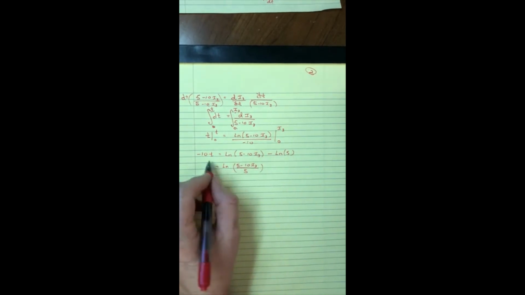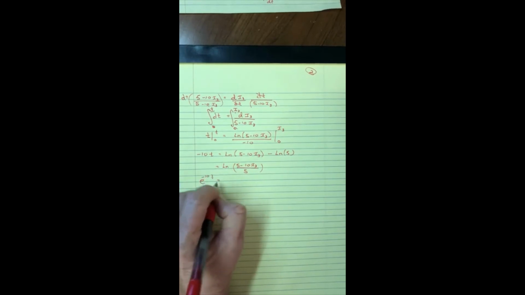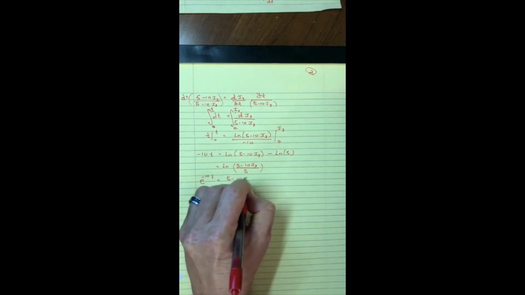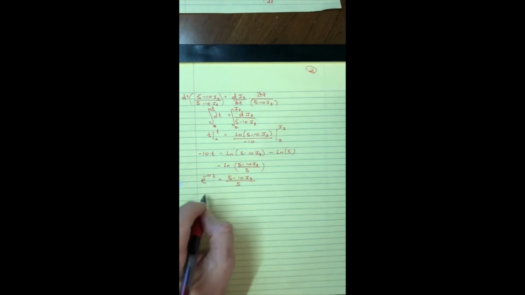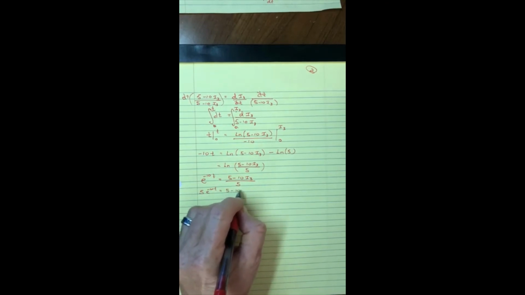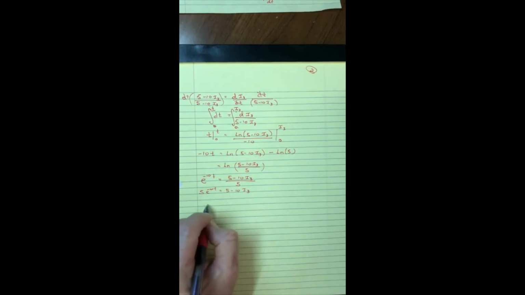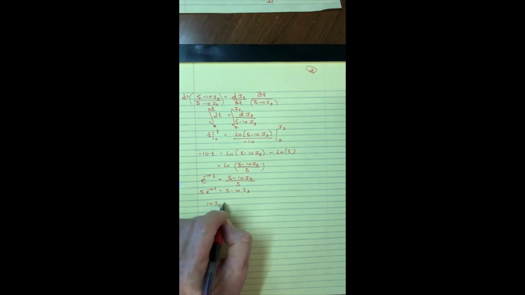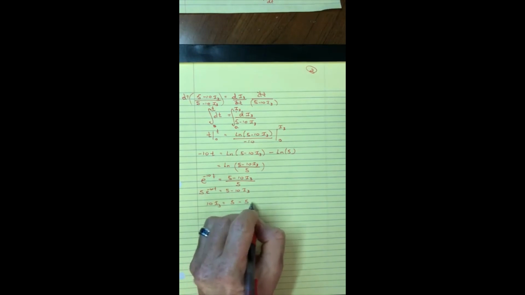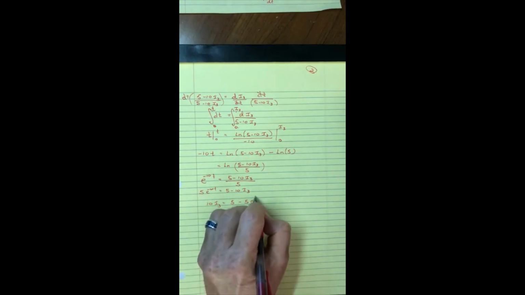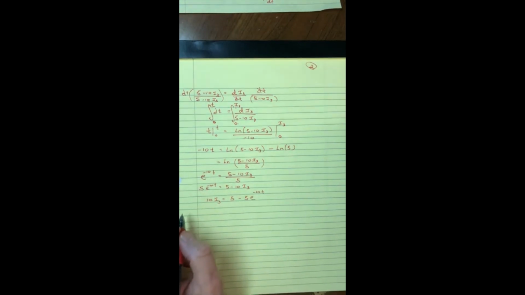So now I can finally get rid of the natural log by raising it to a power of 10. Now bringing the 5 over to here. And maybe switching positions, bringing the 10 I3 over, and then subtract this over here, the 5 e to the minus 10t.